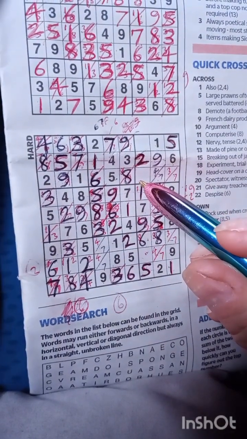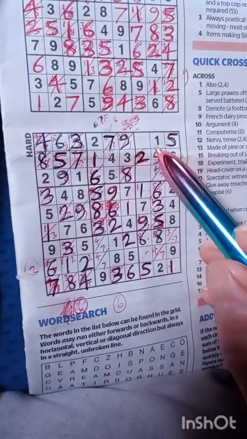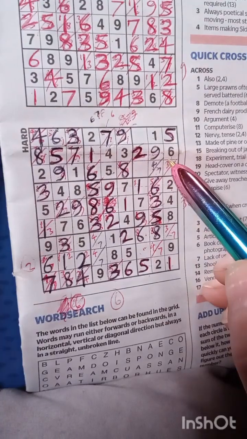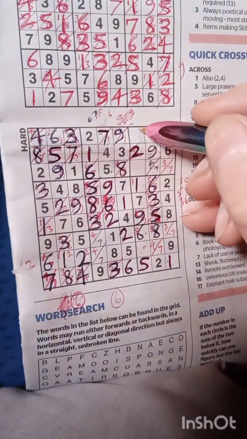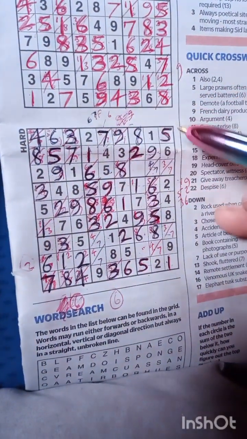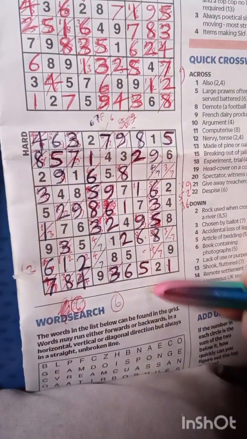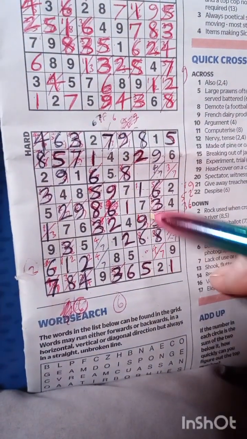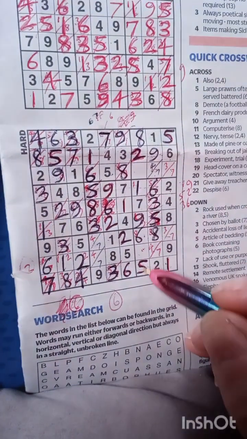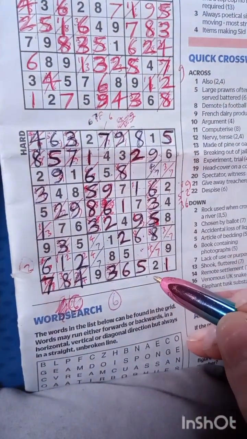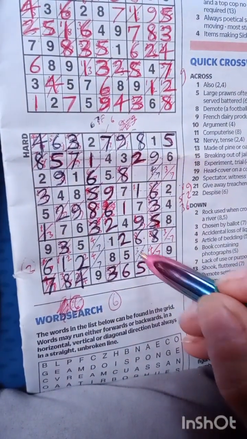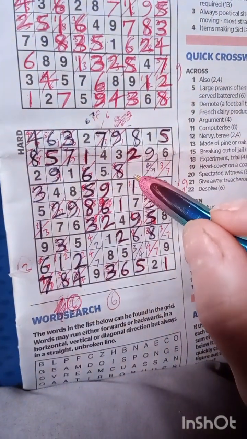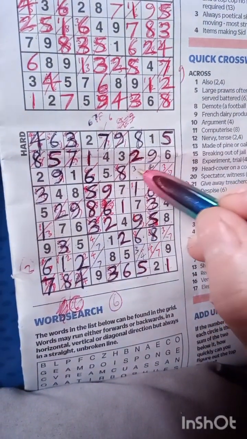If that row is 4, 3, 7, there's a missing number here that is not one of those, which is the 8. 8 coming down here leaves only 2 numbers, 3 and 4, I believe. So that'll be a 3, 4. That'll be a 3, 4.